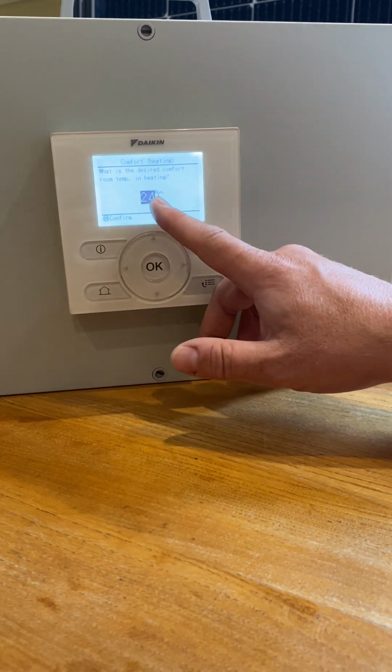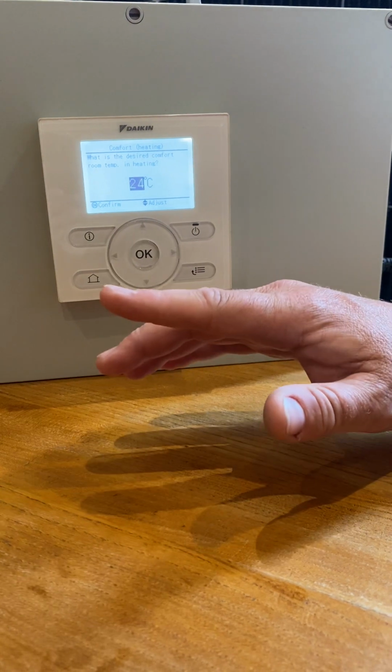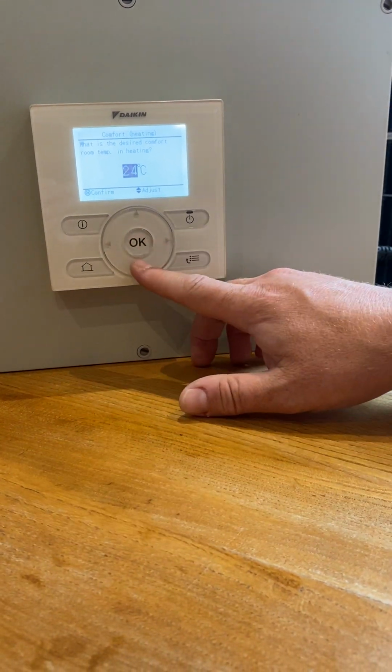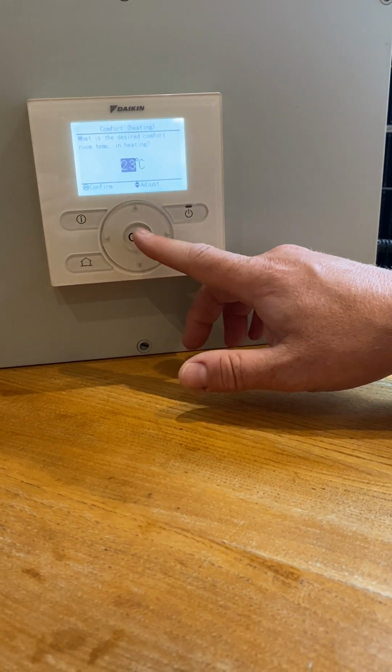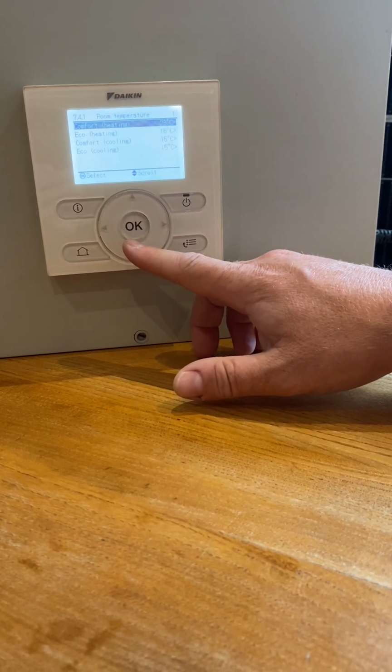Today, I'm going to decide to set mine at 24. I've noticed the house isn't warm enough quite often, so I need to do something. So I'm going to turn it up a little bit. Might turn it to 23. If I was happy with that, I'd press OK to confirm.